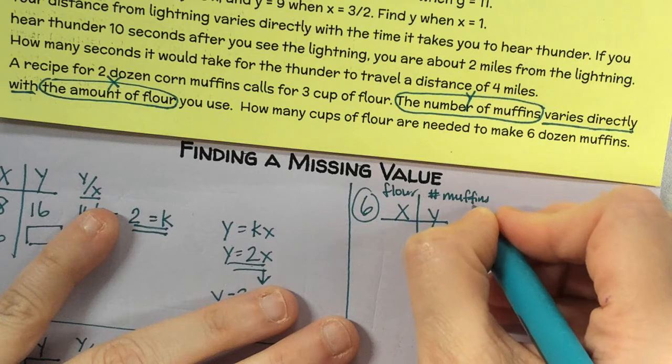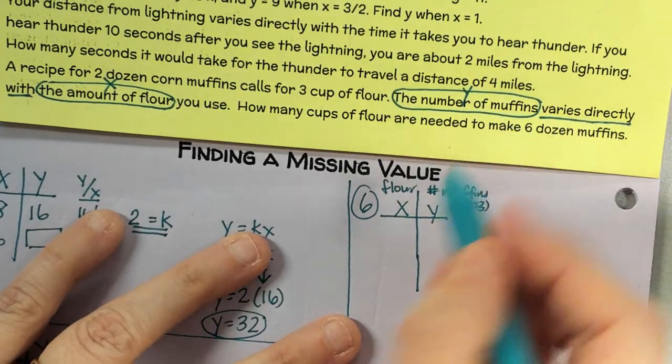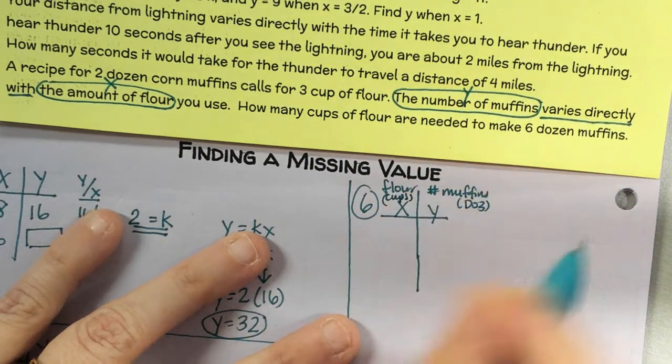So, but I'm going to write dozens next to that. And then it says cups of flour, so just to be safe, I'm going to write cups, okay?